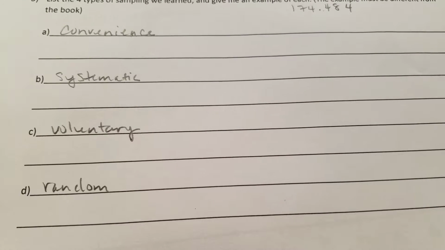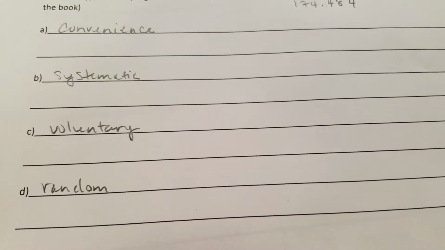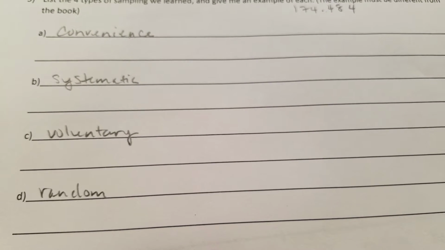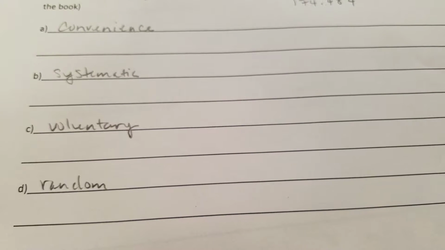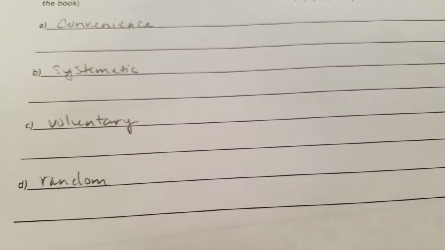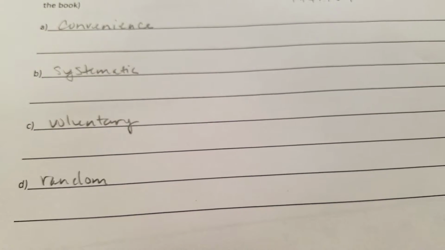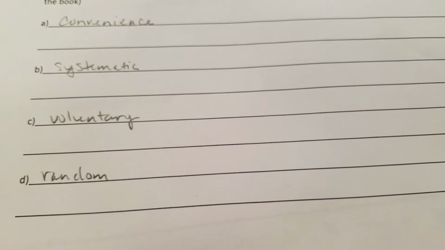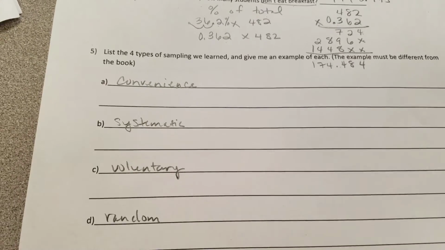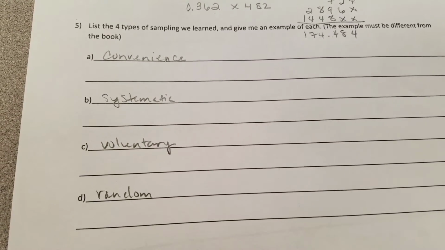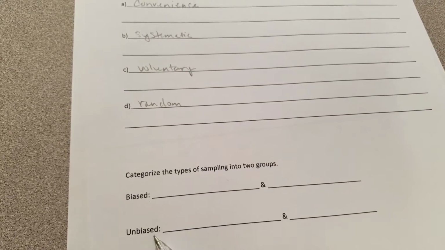Voluntary means that you give them the option to either reply yes or no or answer the survey. Random. Again, a lot of you guys told me that people were picked at random, which is correct, but you need to give me an example. So some of the examples we talked about were using a die or a raffle or using a number generator, things like that. Those are all examples of random types of sampling.